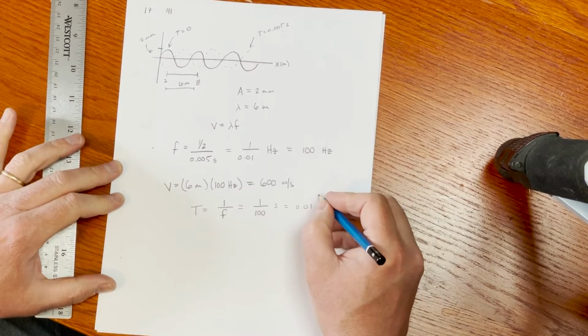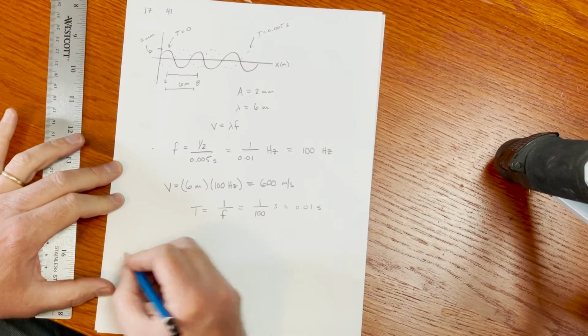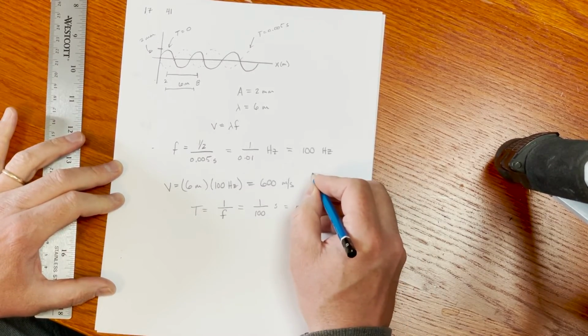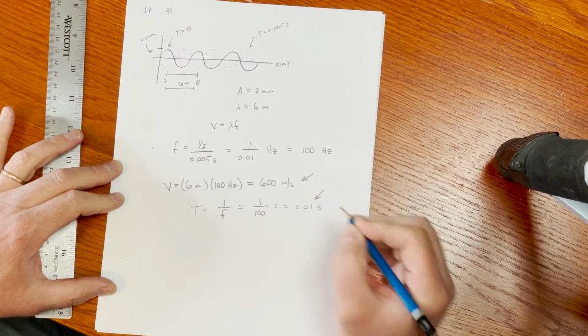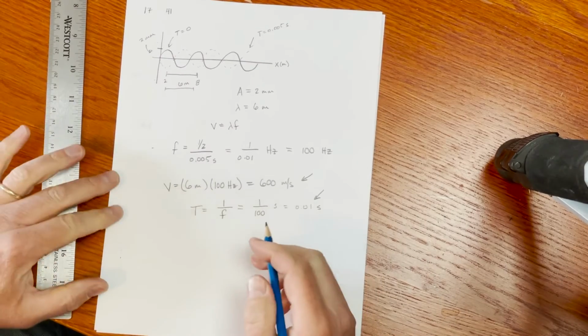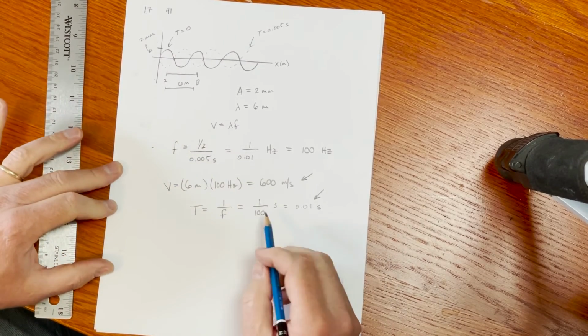So looking at this, it seems to make sense. A wave with that much speed is going to have a relatively short period, because it's going to be oscillating very, very quickly, even though the wavelength is a little bit long.